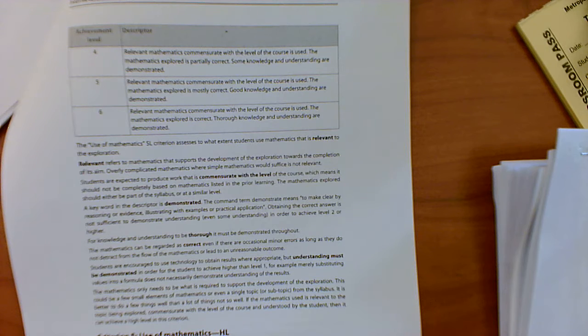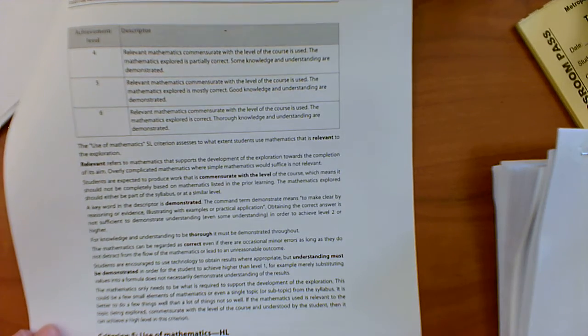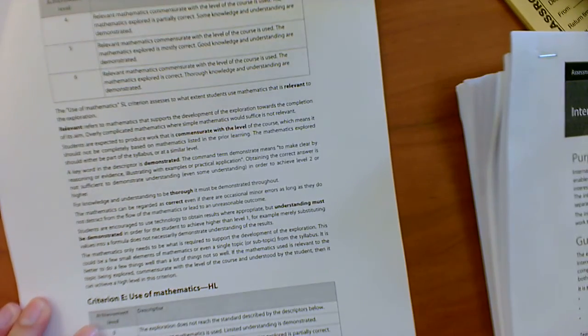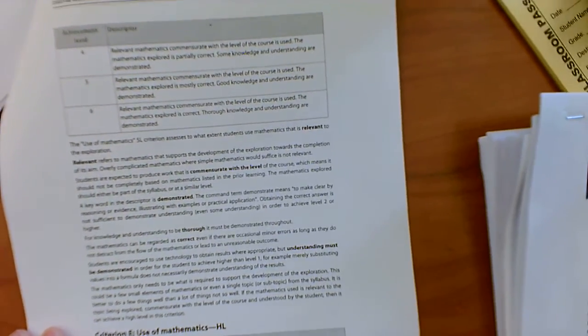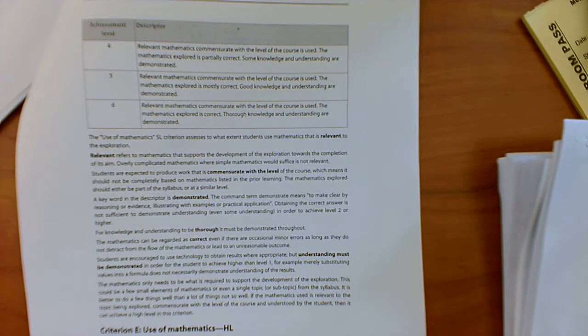If you're setting out to test fertilizer and sunlight for these plants, and you are putting a mathematical model together to demonstrate which one is best, your math has to back that up correctly and appropriately. And then down here, you just see this is HL, but we are an SL school, so I'm not going to go over the use of the HL one.